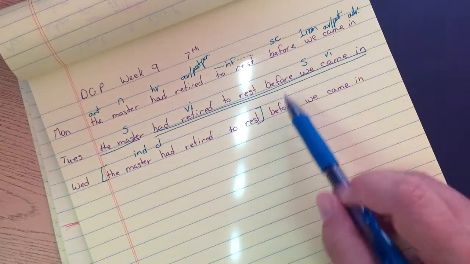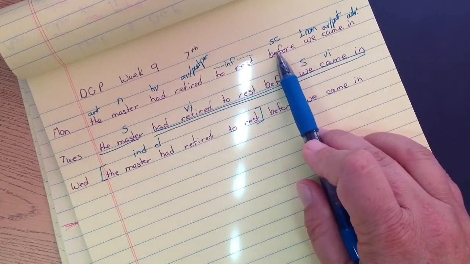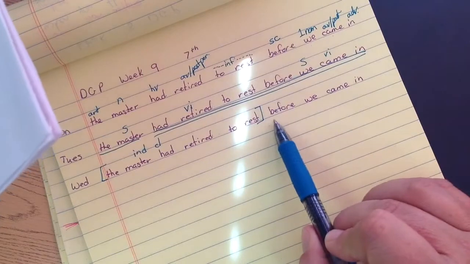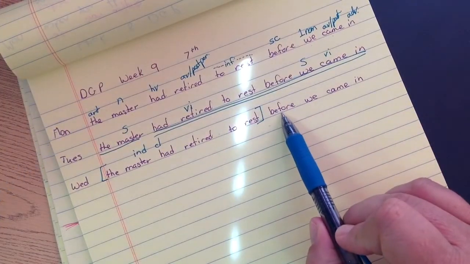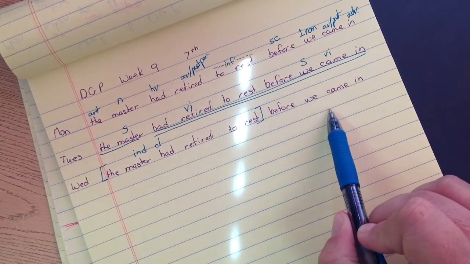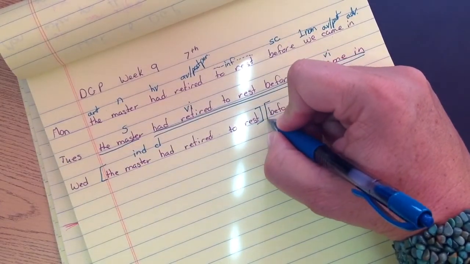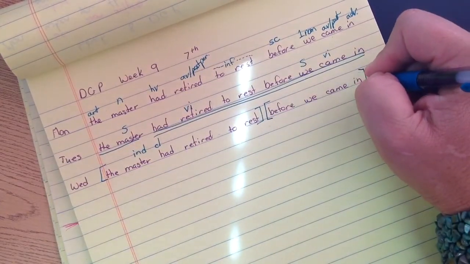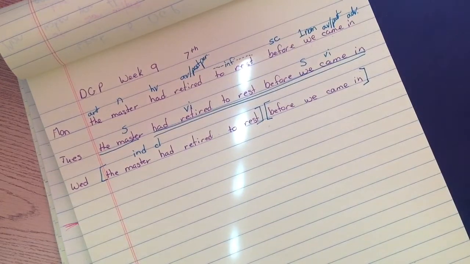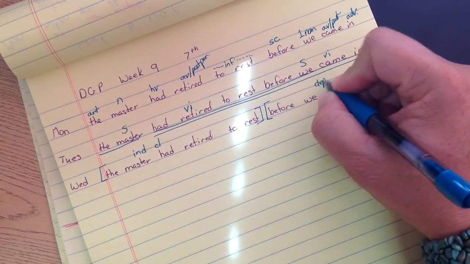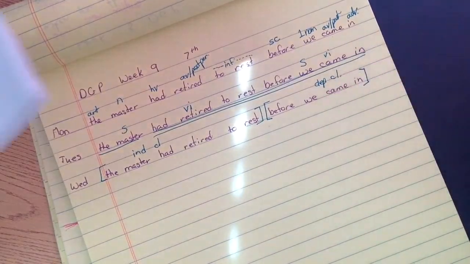Now, we know that we labeled before with a subordinate conjunction. Coordinate conjunctions disappear and they're not part of either clause. All they're doing is joining. But before adds meaning because it tells us when we came in. So since it adds meaning to this sentence, it can't be separated from it, so you include it. If somebody came up to you and said, before we came in, you would be waiting for them to finish what happened before we came in, right? So we know that is a dependent clause, and we need to figure out what kind of dependent clause.